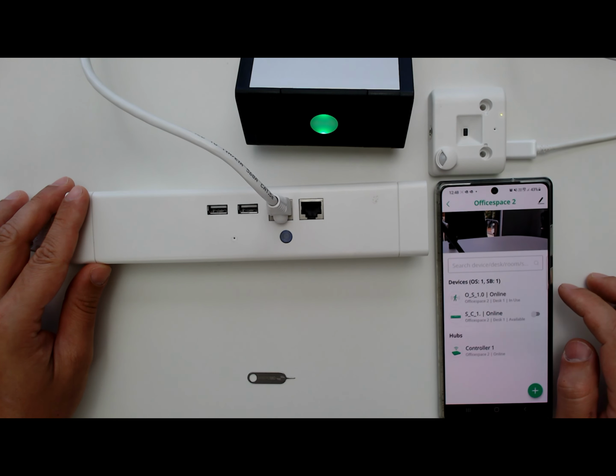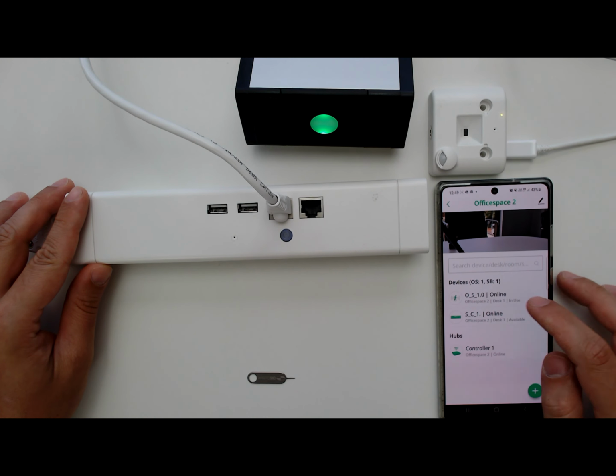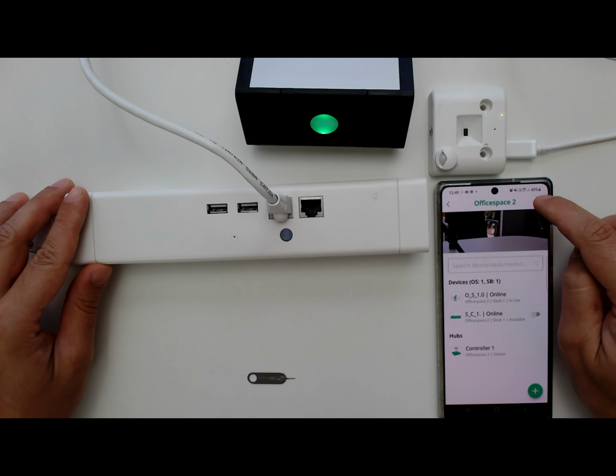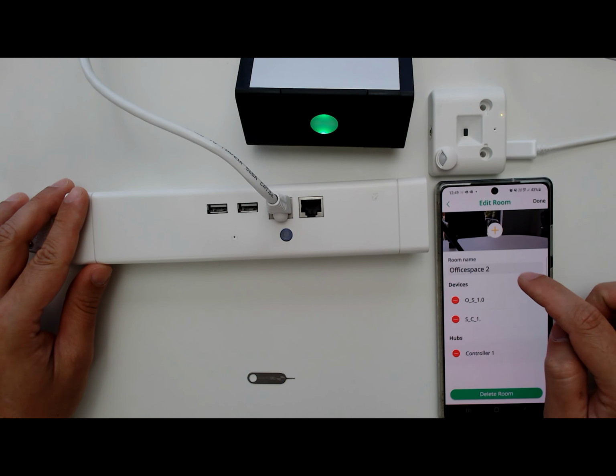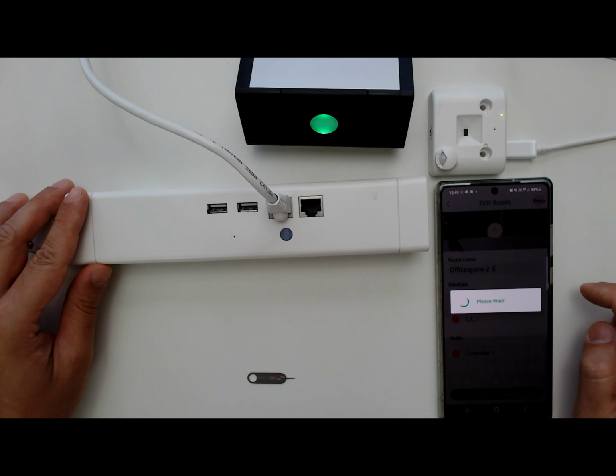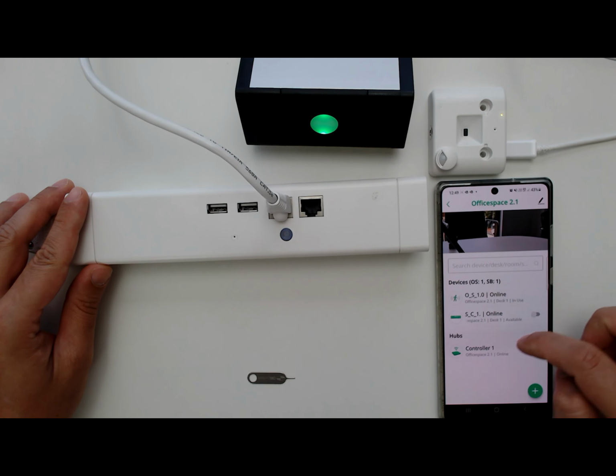So we go into Office Space 2 where our devices are added. We can see we have a sensor and a smart cell. To begin with, we can also change the room name. If we want to change 2 to 2.1, for example, and we click done, now room is updated successfully and the room name is changed.